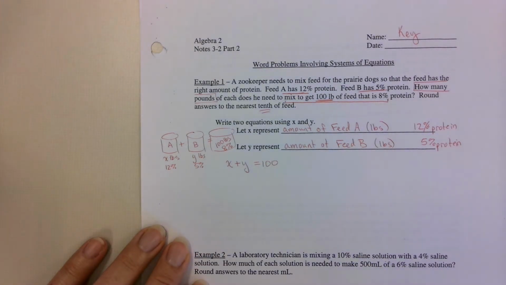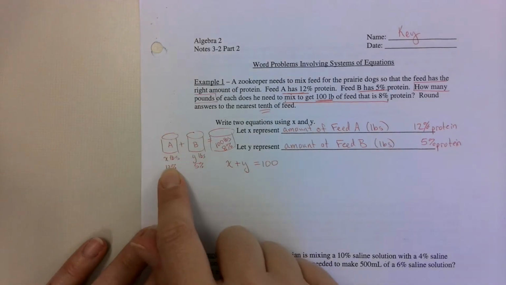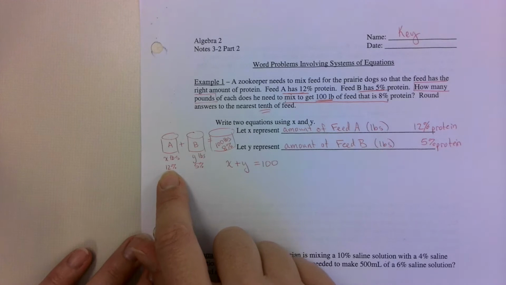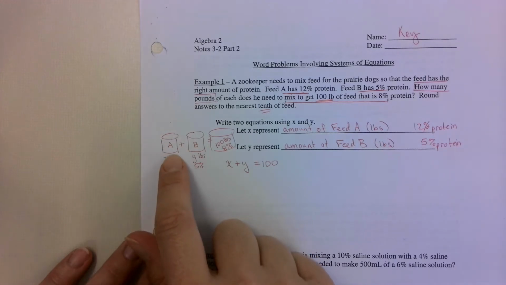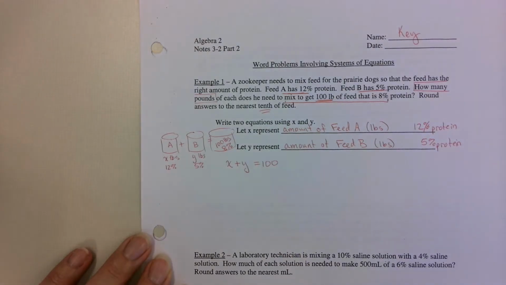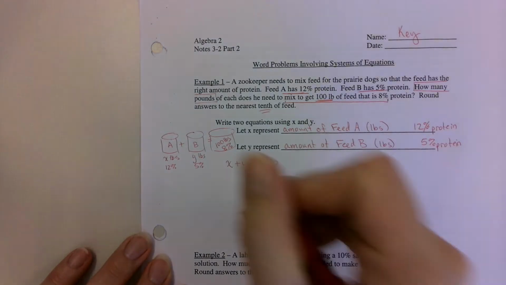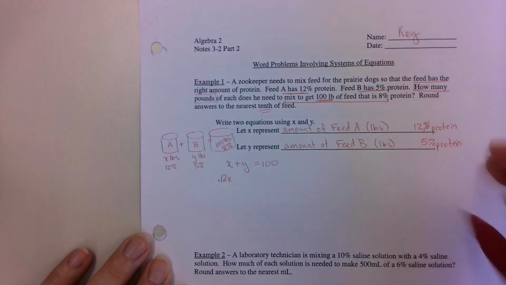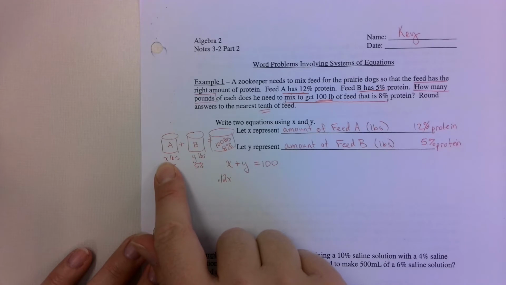All right, now the next one, all the percentages are going to go together. 12% of this weight is protein. So if there were 100 pounds just in A, then 12% of 100 is 12 pounds of protein, and we'd have 88 pounds of anything else that goes in the food. So 12% of the total, let's multiply. 12% of the weight is protein.